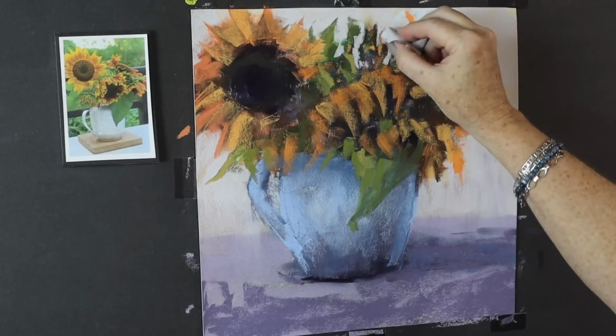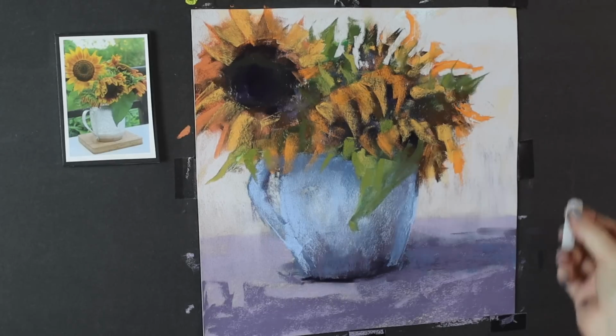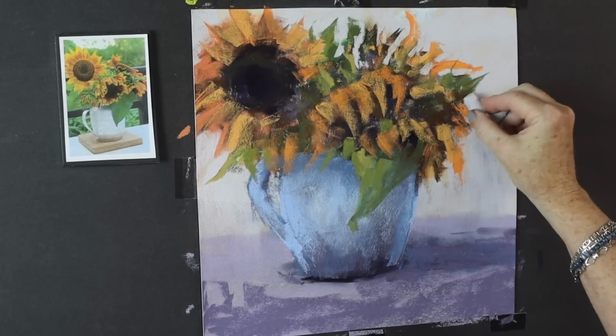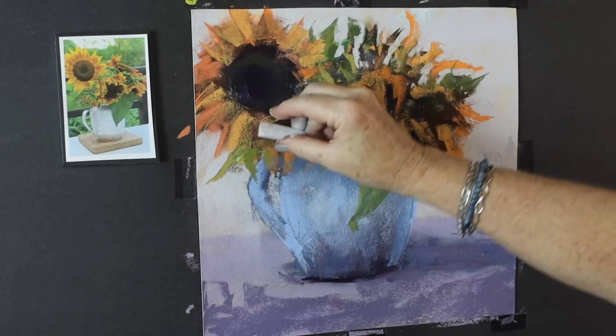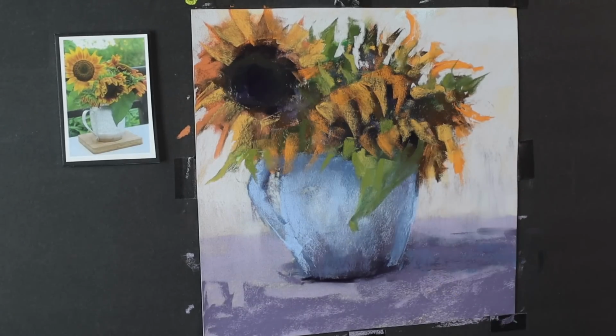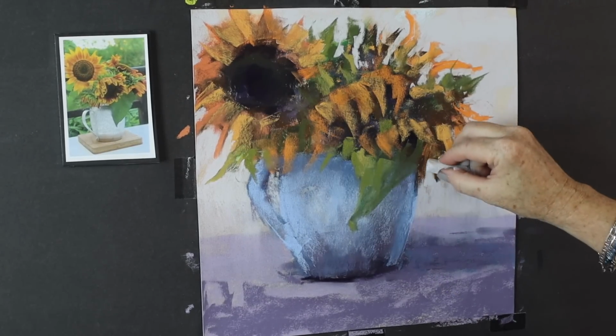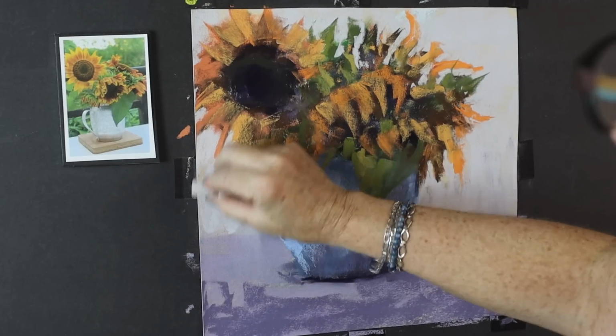So this is, okay, so this is a landscape technique, right? When we are creating tree holes or sky holes, we're going to do the same thing in our still life. We need to create interesting positive space as well as interesting negative space.